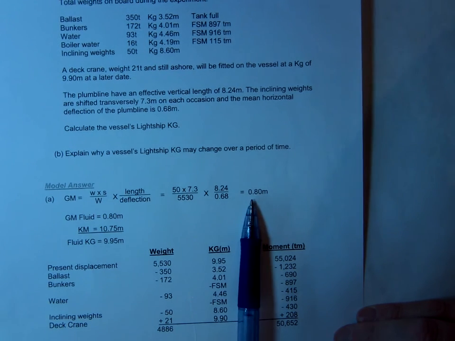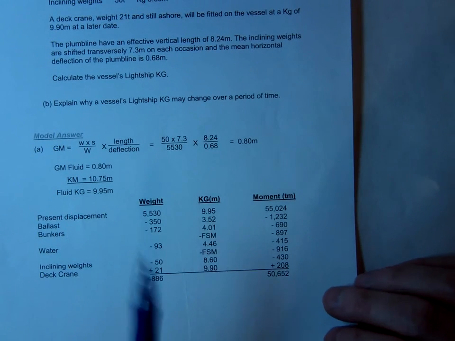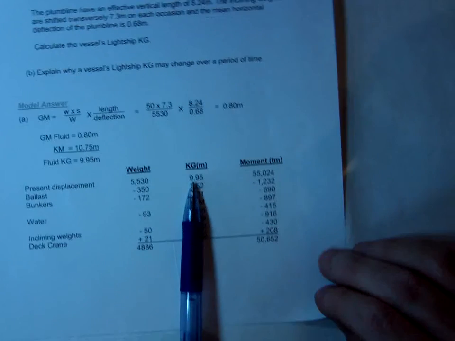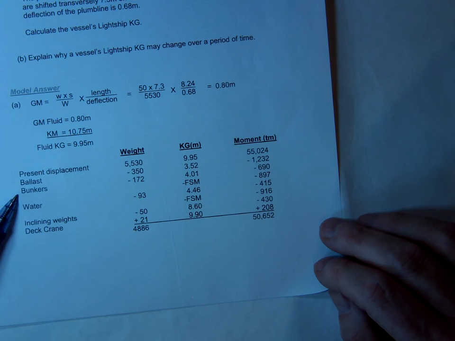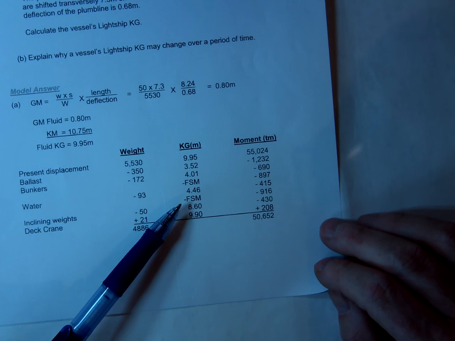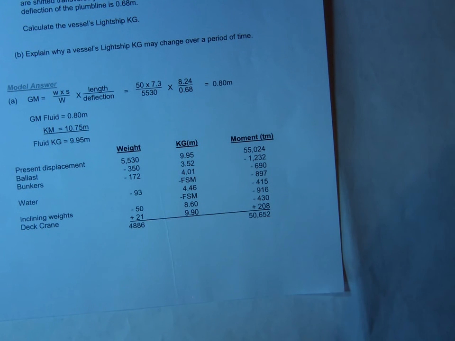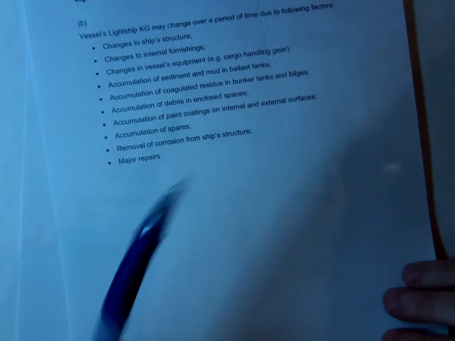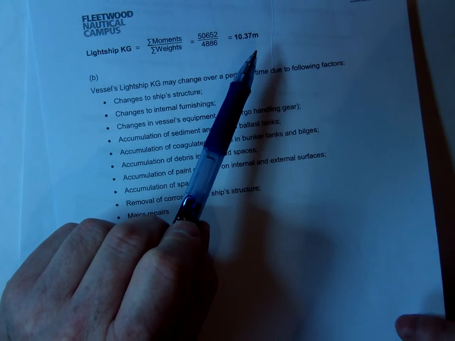So we get the GM of 0.8, subtract it from the KM, and therefore we've got our KG in its present form, 9.95. So there's our displacement, 5330 at 9.95. We now take off the ballast, take off the bunkers, take off the water, free surface moments as well, do nothing about the boiler water, take off the inclining weights, and then introduce the deck crane, because that will be on the vessel when it's lightship. Divide the moments by the weight, and we get a lightship KG of 10.37. So that's how we get our lightship KG.